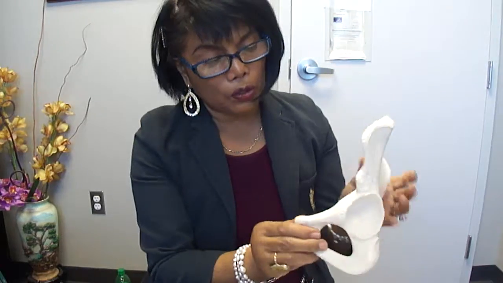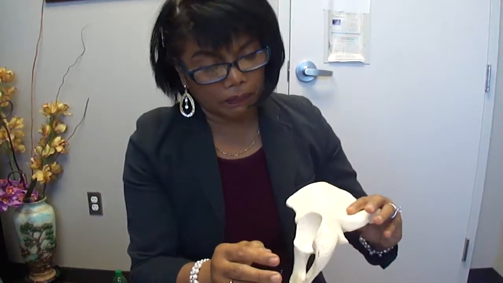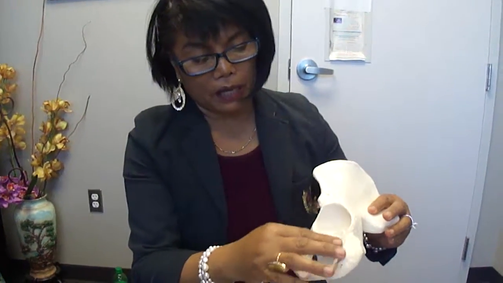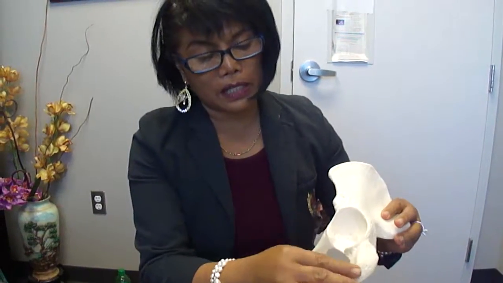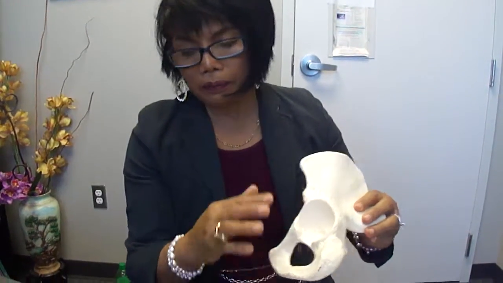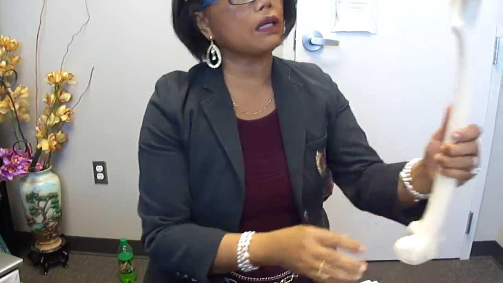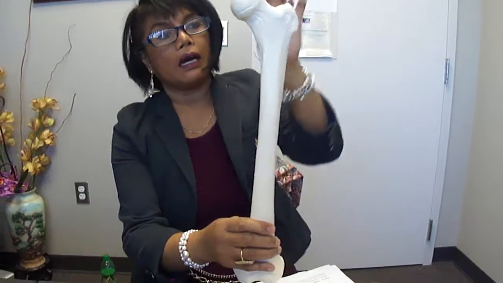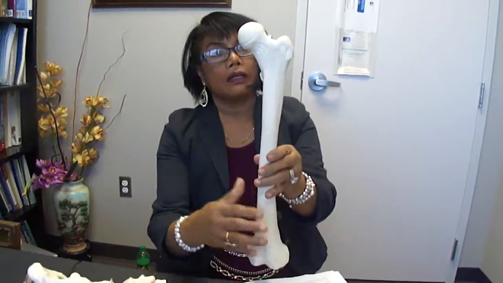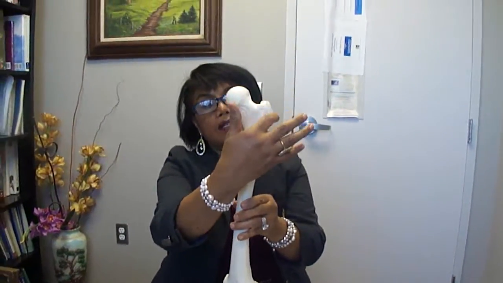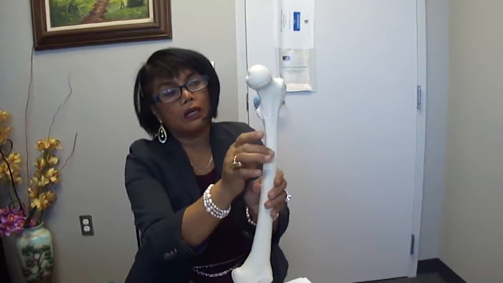Then you have your ischial tuberosity, which is your sitting bone. The next bone that I want to make mention of is your femur. The femur has a head and a neck. This is your greater trochanter. That is your lesser trochanter.